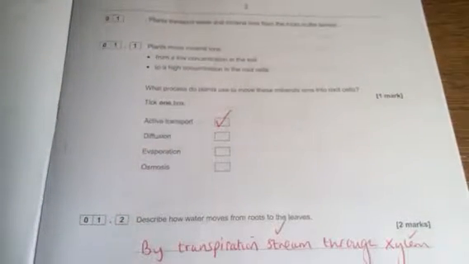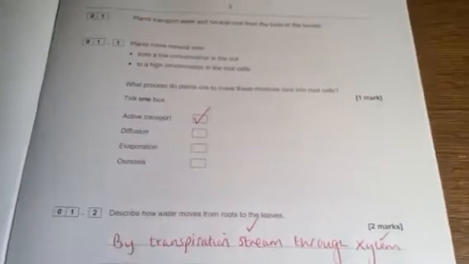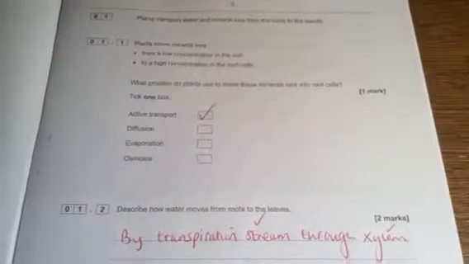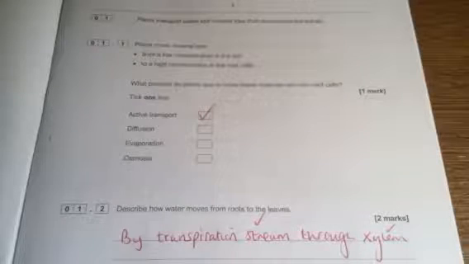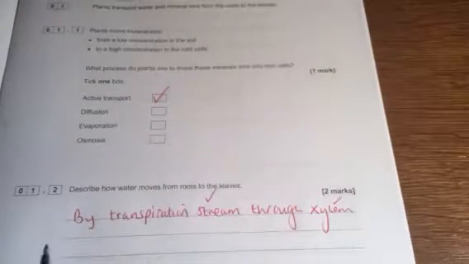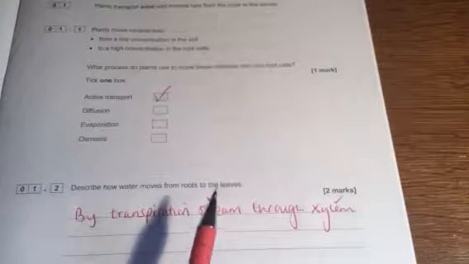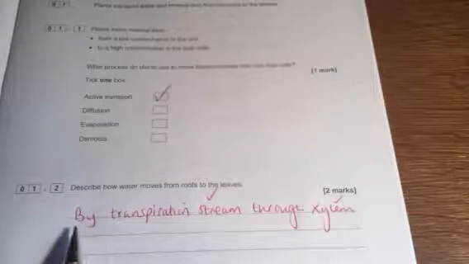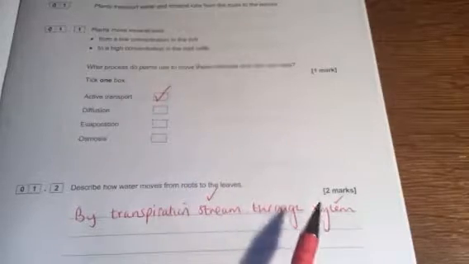Question 1. Plants transport water and mineral ions from the roots to the leaves. What process do plants use to take minerals into the root? Active transport. Where you see a tick in the answers, that's a point. Describe how water moves from the roots to the leaves. By transpiration stream, 1 mark. Through the xylem, 1 mark.